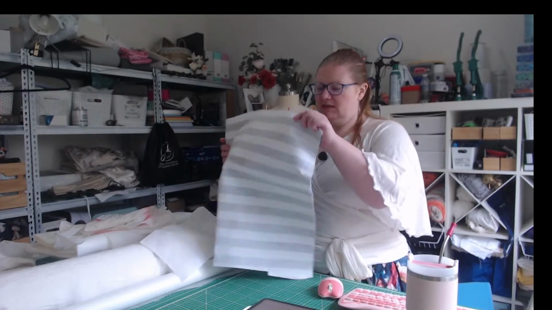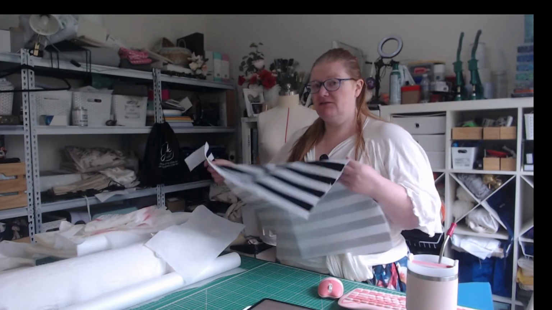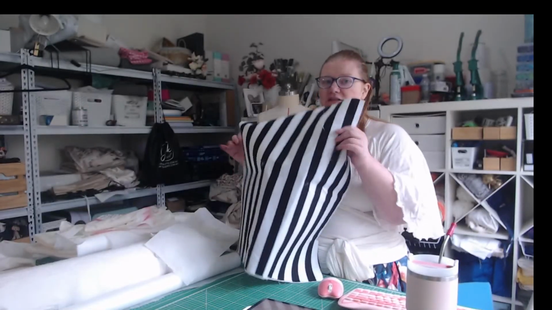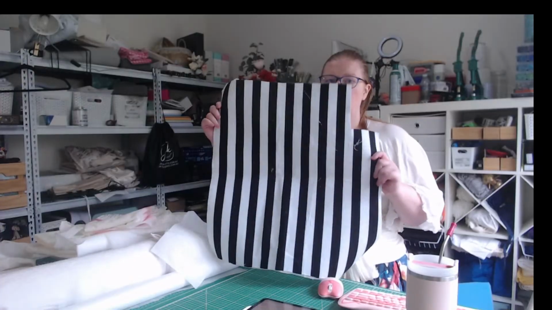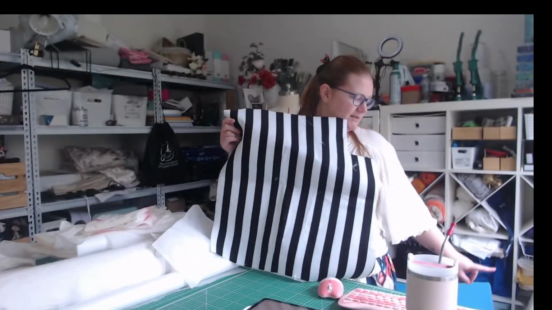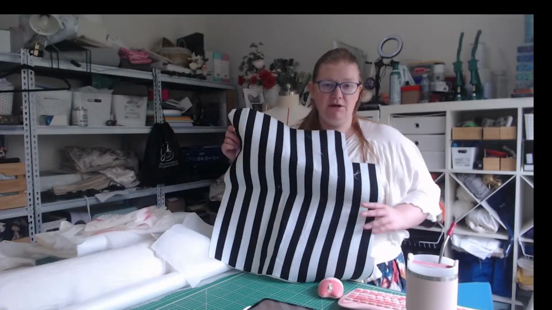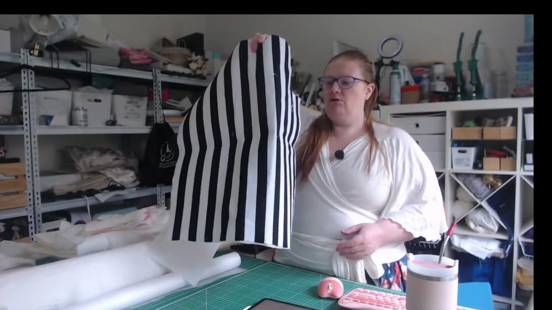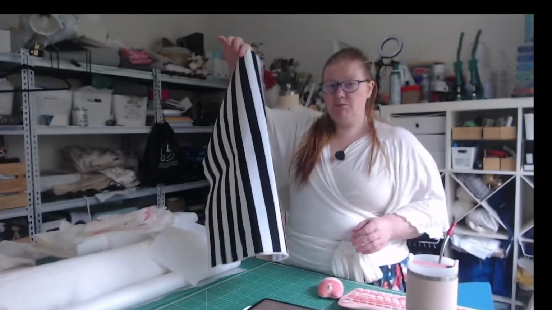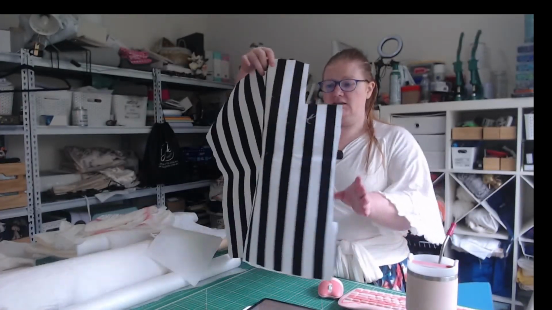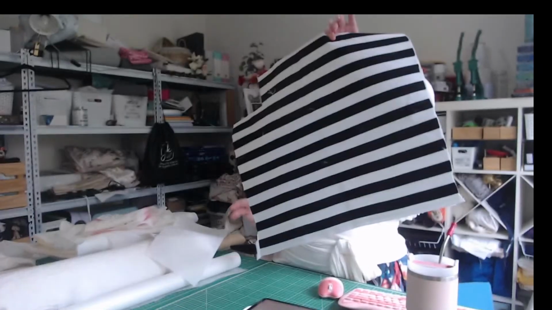So if you're making something quite small and you're going to be interfacing the entire garment, you have to interface the entire fabric. Now this is the same kind of fabric as the other fabric I was just holding up. It has a mid to heavy weight fusible interfacing on it, and you can see that it's completely changed the structure.